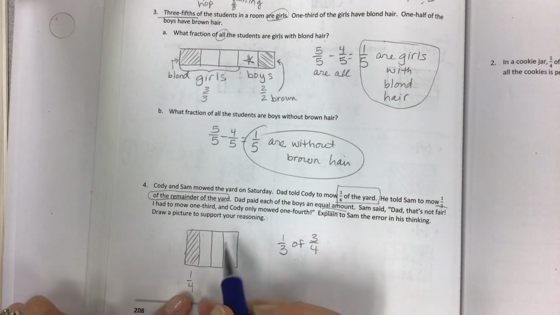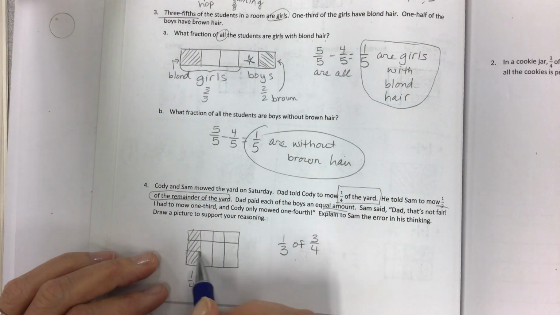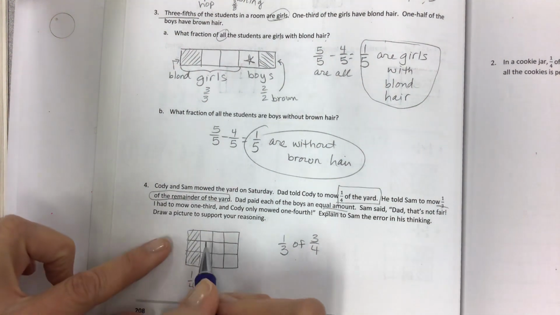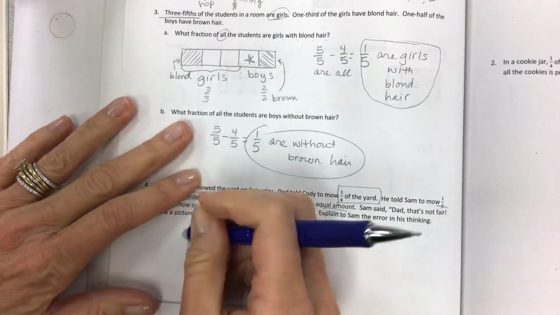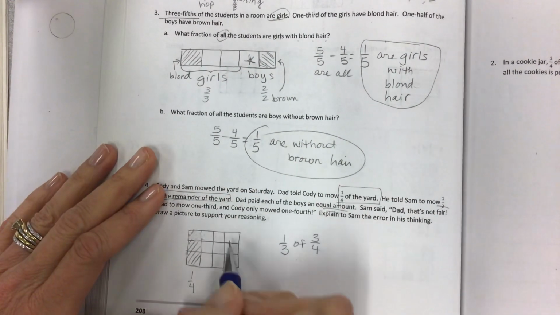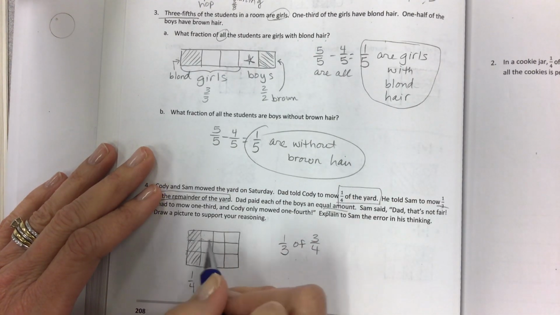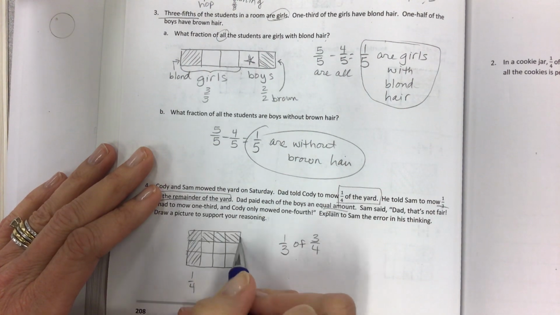Okay, so when you look at 1/3 of the remainder, if you make the sections and you do 1/3 of the remainder, we could do any of these, but I'm going to pick this one.